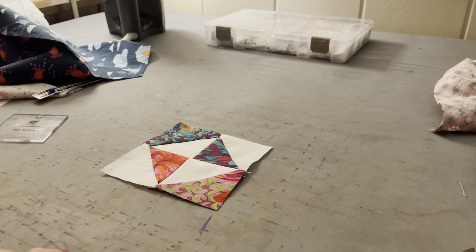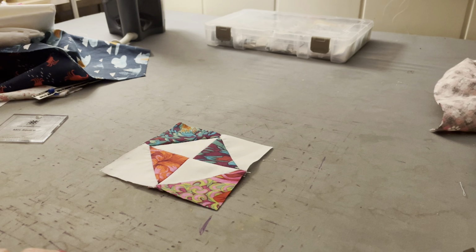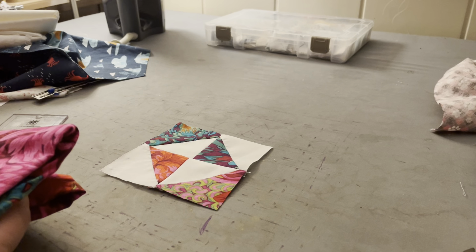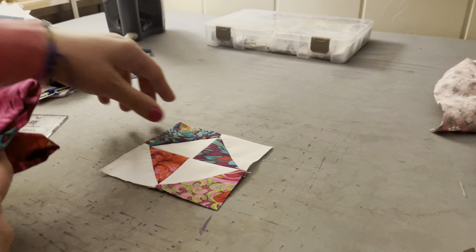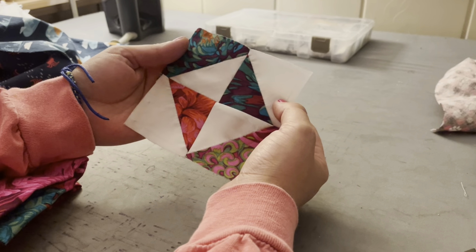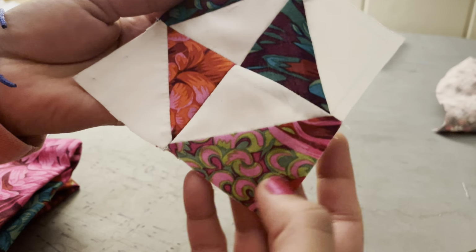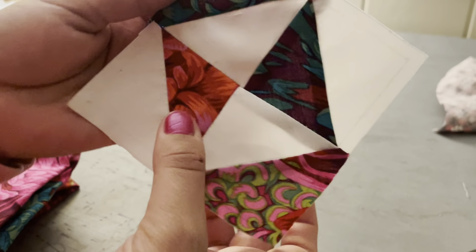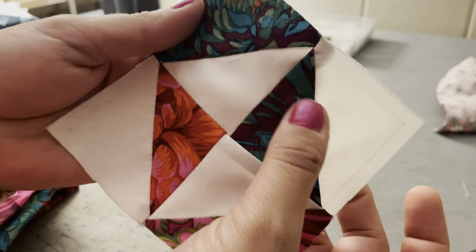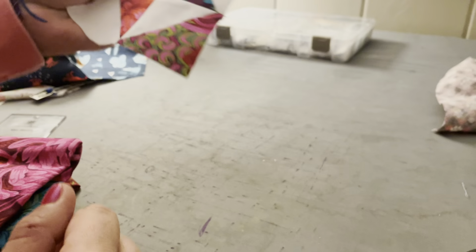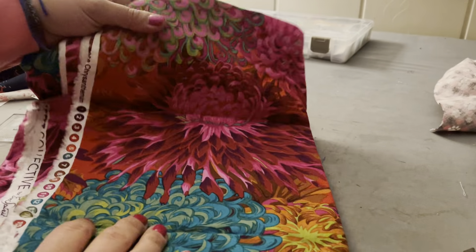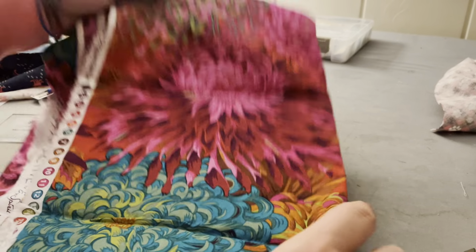I wanted to find something because his favorite color is red, and he's wild and crazy, and it kind of looks like flames. It has a really nice texture and movement within the fabric, but the fabric itself has huge flowers.